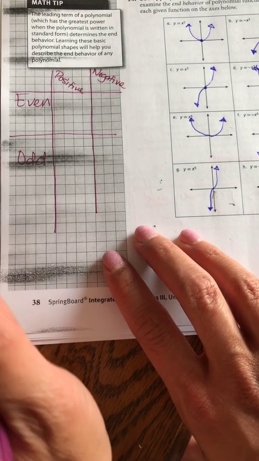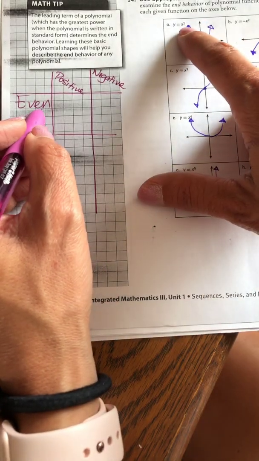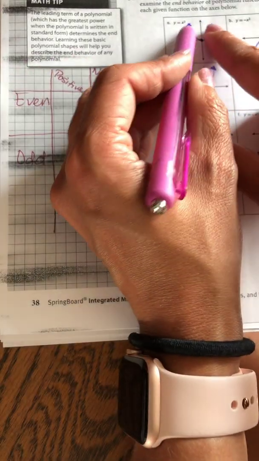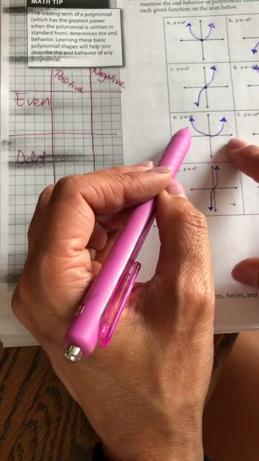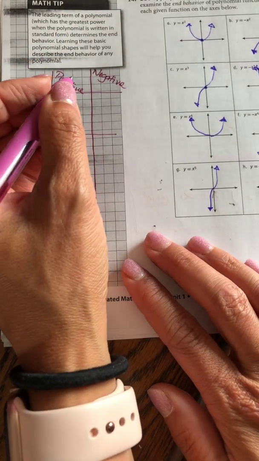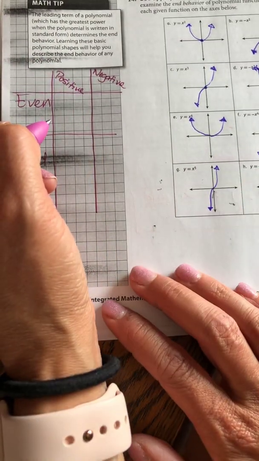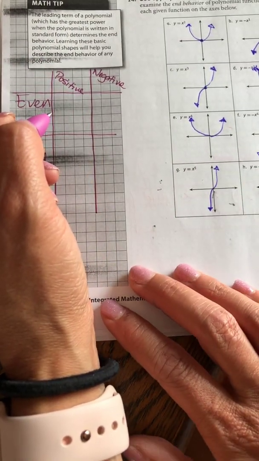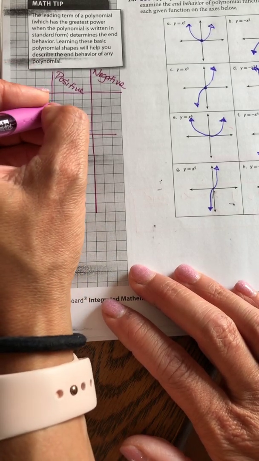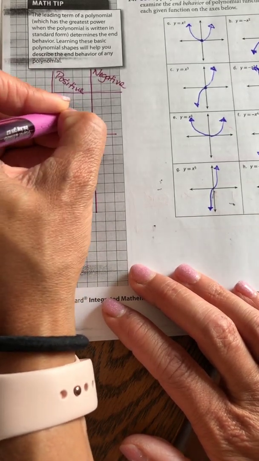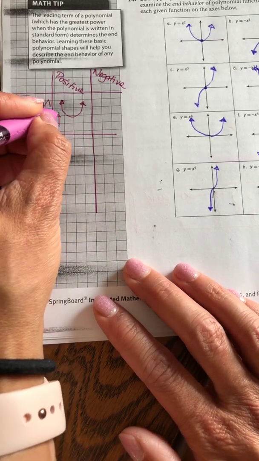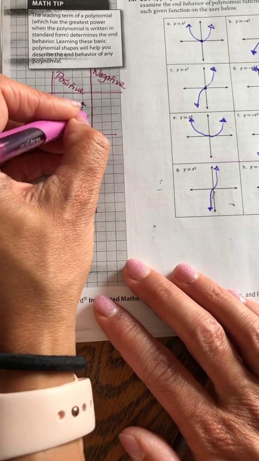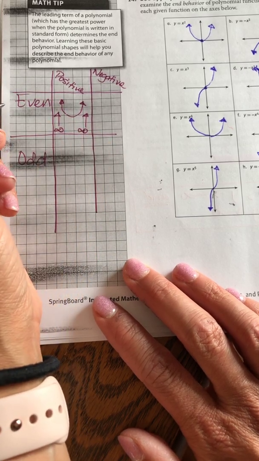So when it's an even degree, look at all these even degrees. Both ends are facing up if they're positive. So positive x squared, positive x to the fourth, both ends are facing up. So no matter what it is, even if it's x to the 20th power, we don't know what's going to happen in the middle. But we know that the ends are going to be just like a parabola if it's an even degree. So that means it's going to go up to infinity, positive infinity on both ends.